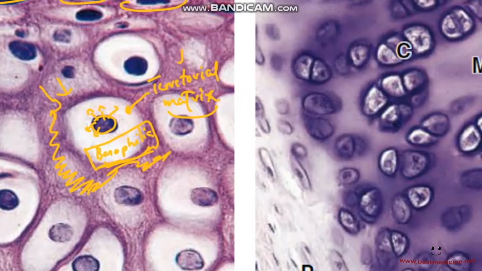So what you would call this is interterritorial matrix. This area, the lacunae area, is called the territorial matrix, and the rest of it is called the interterritorial matrix. The area around the lacunae, the territorial matrix, is stained very basophilic, because the chondrocyte that is present inside it is secreting very, very basophilic proteoglycans into it, right? But the interterritorial matrix is not so much basophilic, and therefore it is stained almost homogeneously in hyaline cartilage.